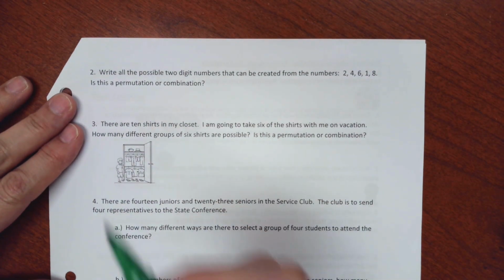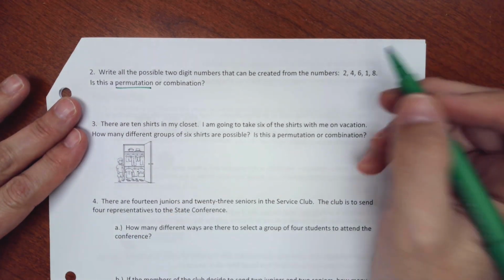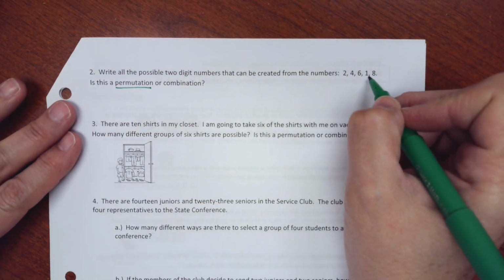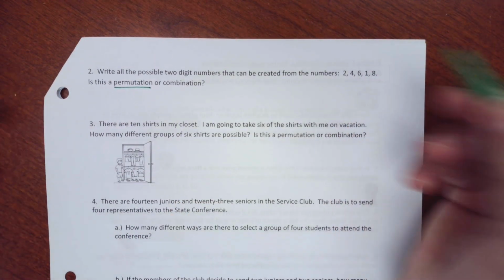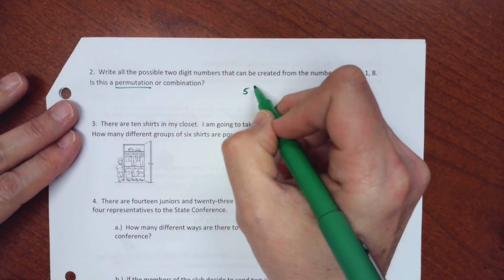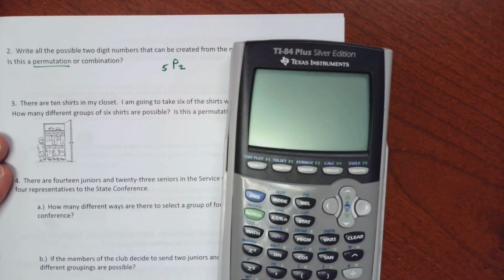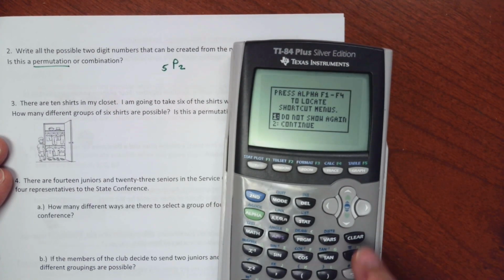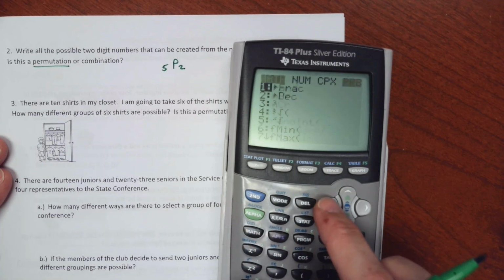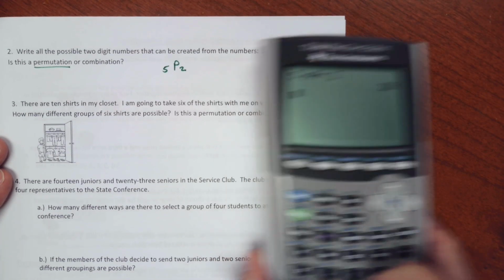So this is going to be a permutation because when you write a number, like let's say I pick the numbers 4 and 1. Well, is that 41 or 14? 2 different numbers because the order matters. So I have 5 numbers, I'm going to do 5P2. All right, so I grab my calculator, put my 5, math, go over to probability, P2. All right, so there's 20 different numbers you could make.